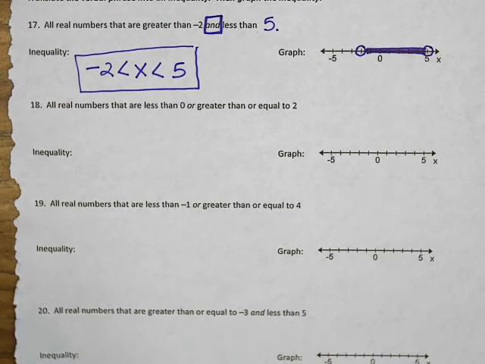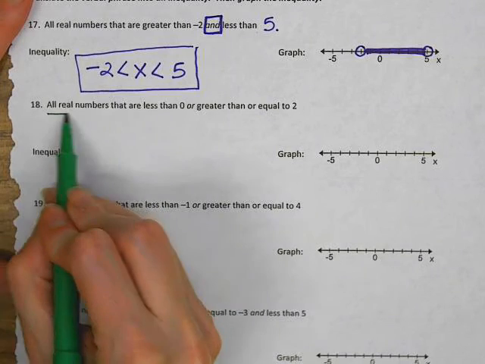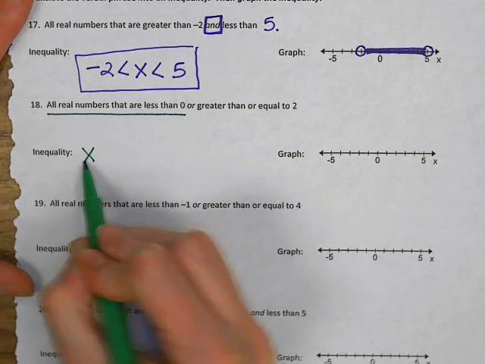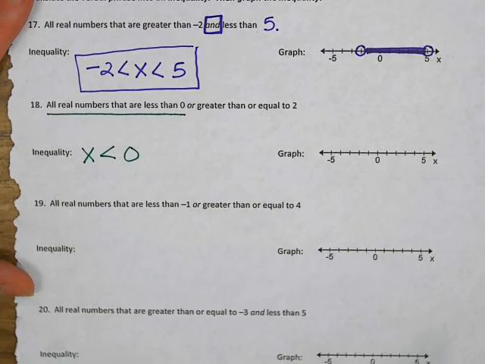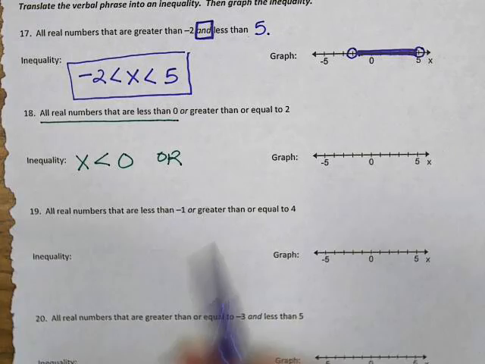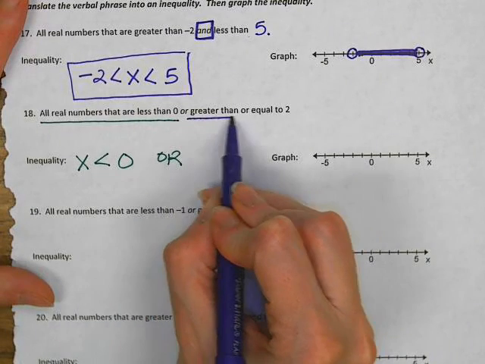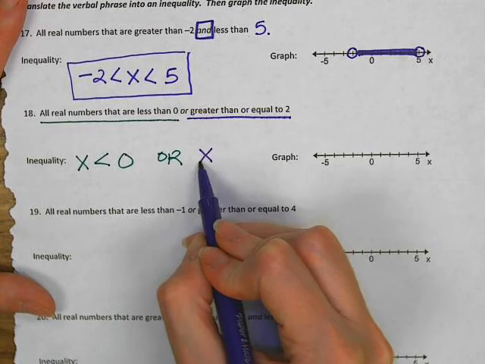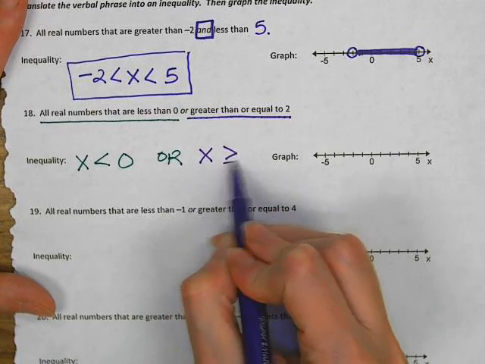Okay, now 18 is an or, so if it's an or, we're going to write them separate. Okay, so let's pick the first one. All real numbers that are less than 0. So it'd be x is less than 0. Or, then we write the second one. All real numbers that are greater than or equal to 2. So you have to write x again for the or. x is greater than or equal to 2.